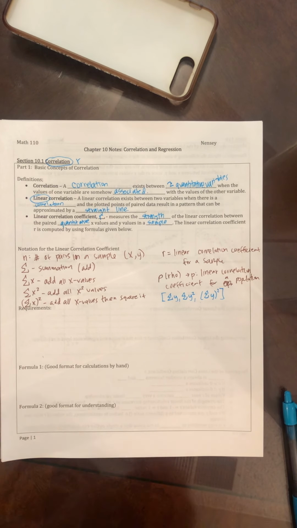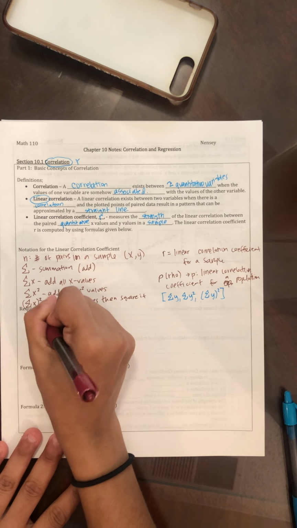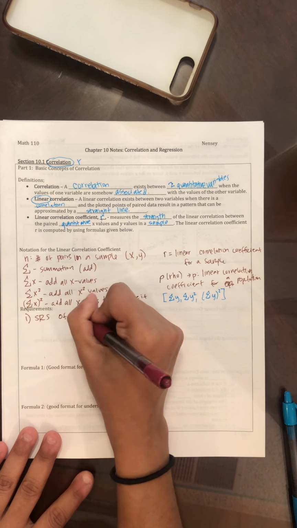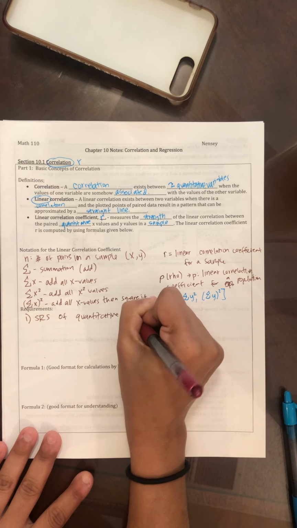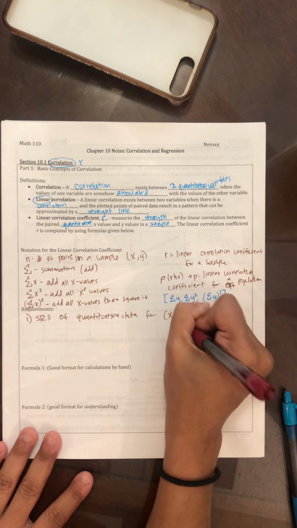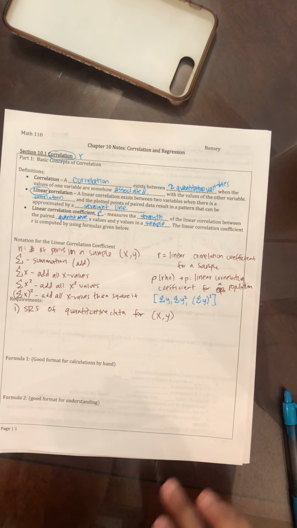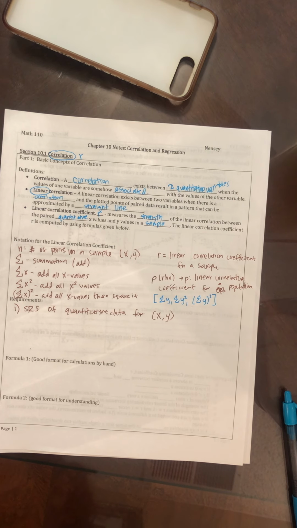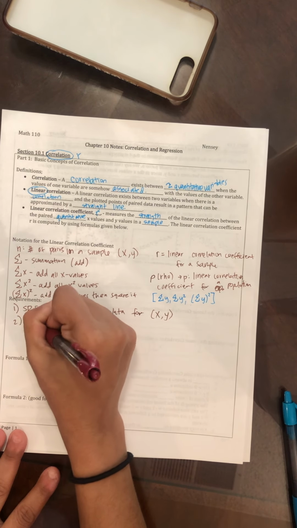The requirements are completely different than what you've been seeing before. So the first one is it has to be a simple random sample, an SRS, of quantitative data for X and Y. So it has to be quantitative data, it has to be a simple random sample, but it's a point because we're looking at two data at the same time. Okay, the next one is going to be points or values.